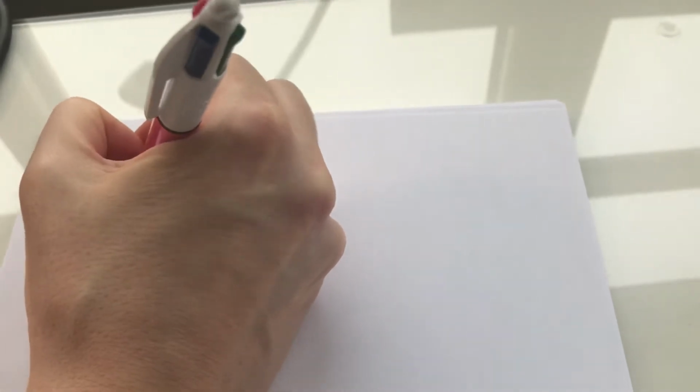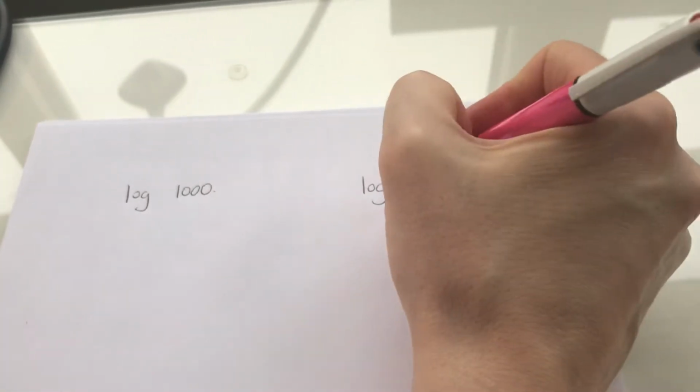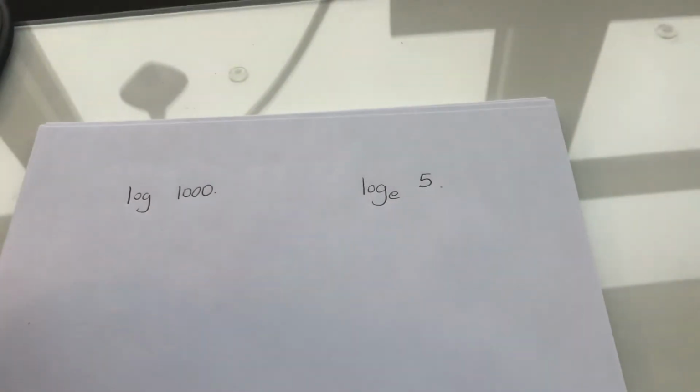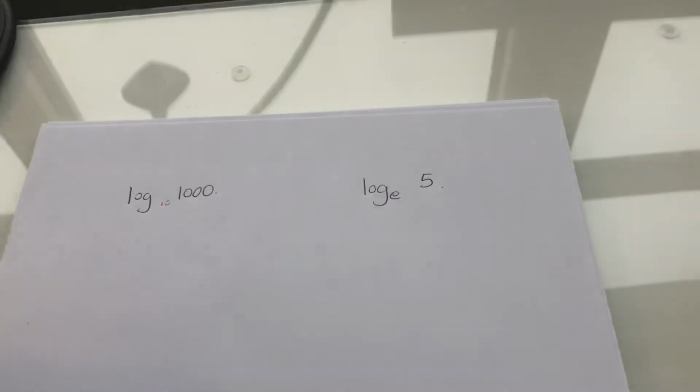Okay, so we've looked at logs, and we've looked at these two logs mostly. So these are the most common ones. This is base 10, even though they may not say it. And this is often called ln.